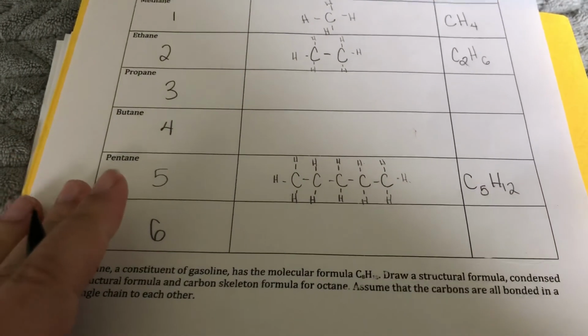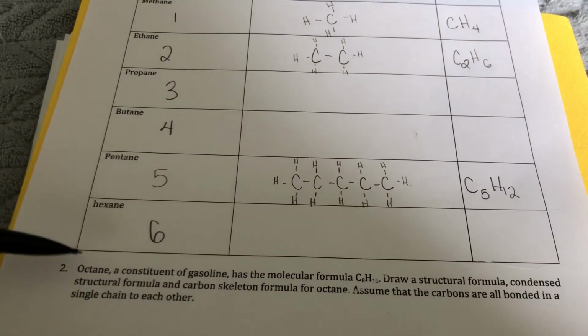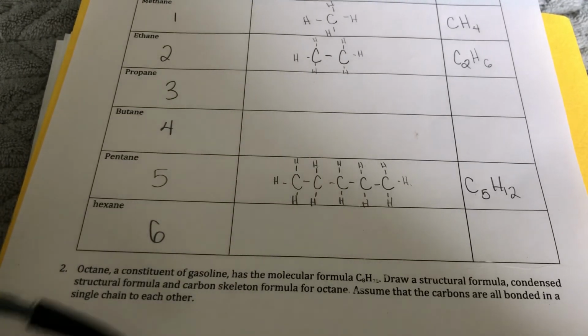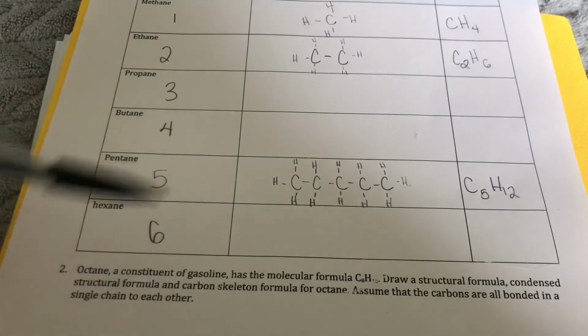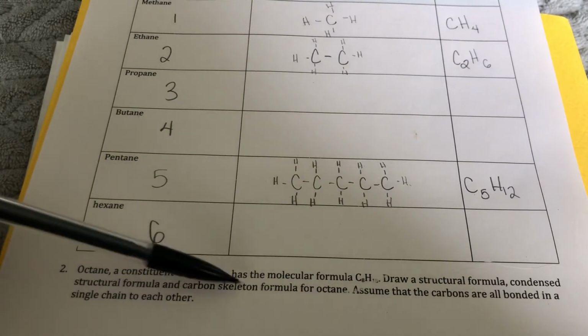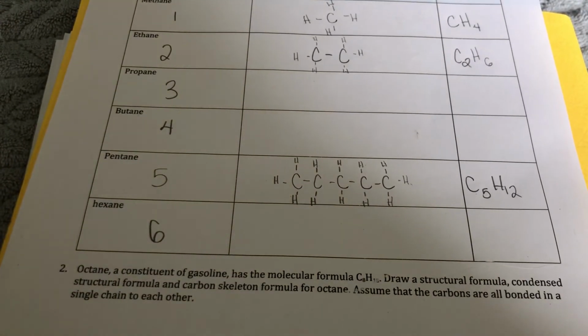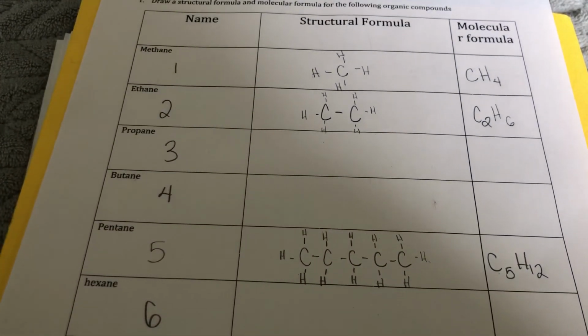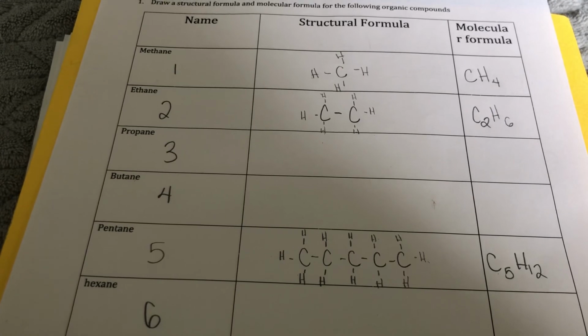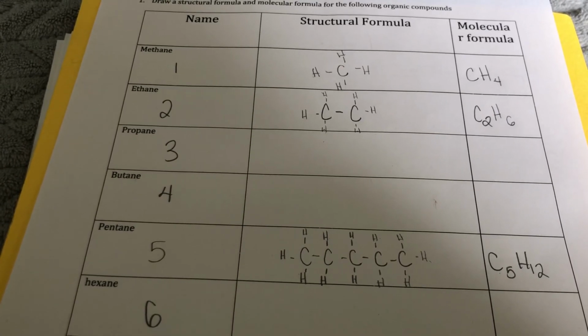So you can go ahead now and try propane, butane, and hexane on your own. You can also draw octane down here. Remember, we're only worried about the structural formula, not this carbon skeleton stuff, just how to draw the basic structure of it. So go ahead and try those, and I will post answers to Brightspace so you can check if you're doing it right.